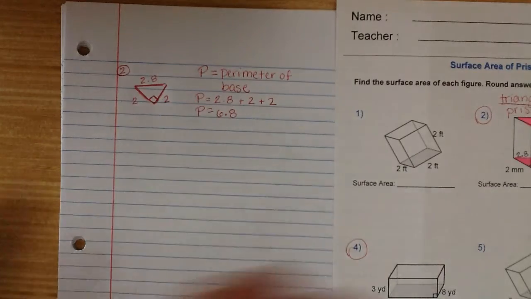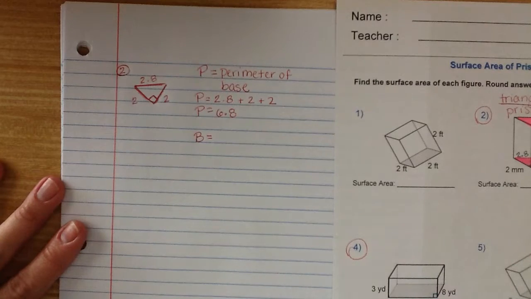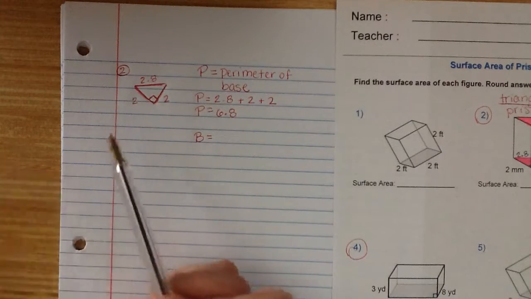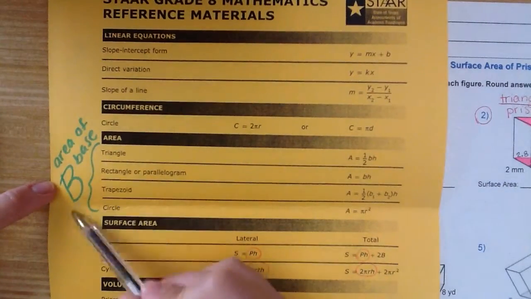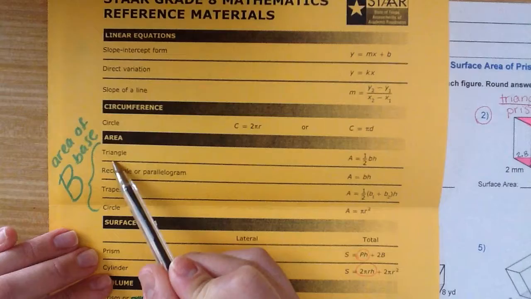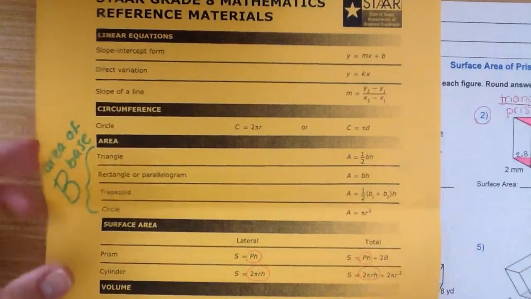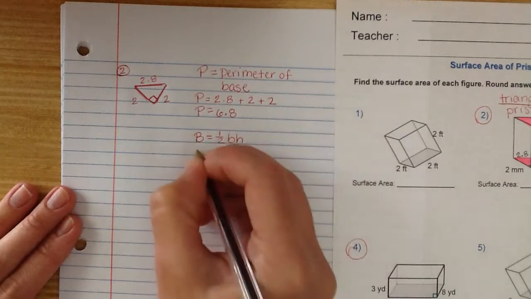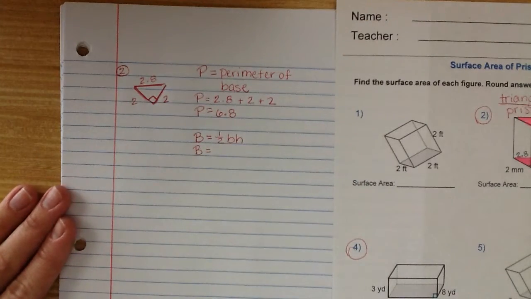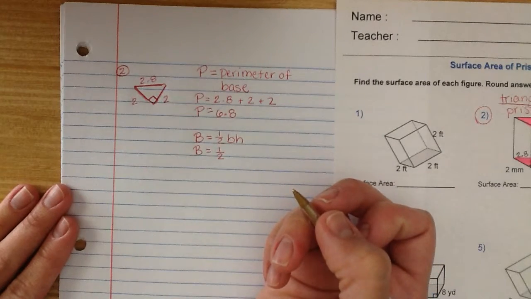Step 4 of our notes is to find capital B. Now capital B stands for area of the base. Think about what shape your base is, and it is a triangle. So let's go back up here. Here it is. This is where we get capital B, and we need a triangle. So we're going to go here, and this is the formula that I need. 1/2 times base times height. So we will need 1/2, and we need to figure out what the base and the height of the triangle is.